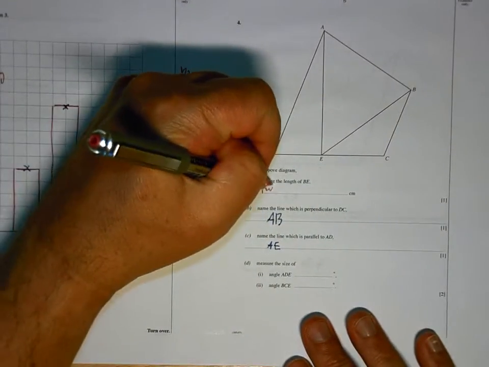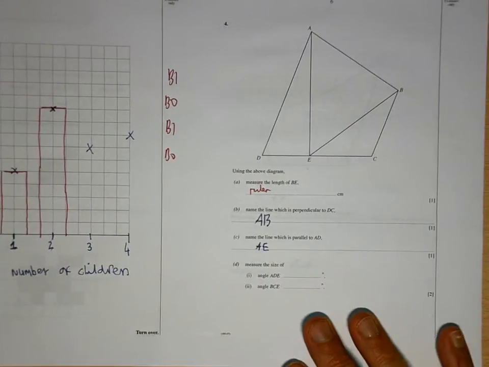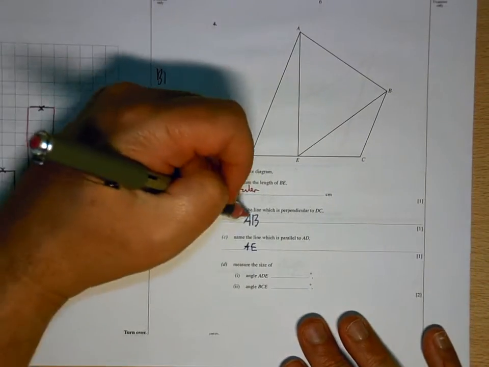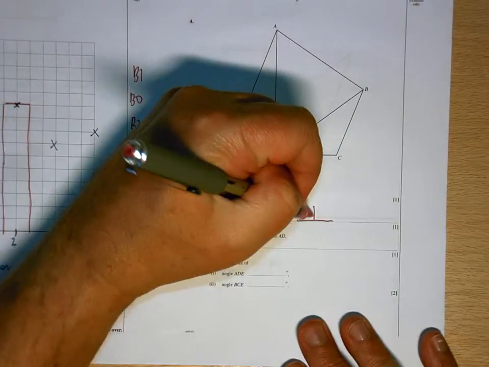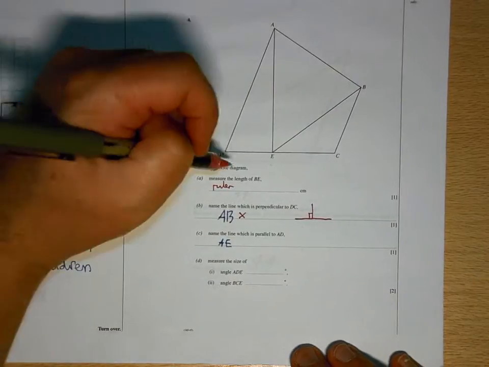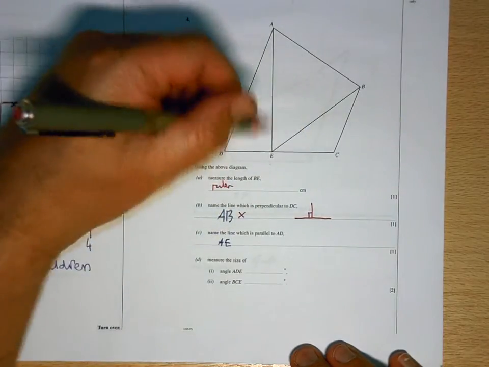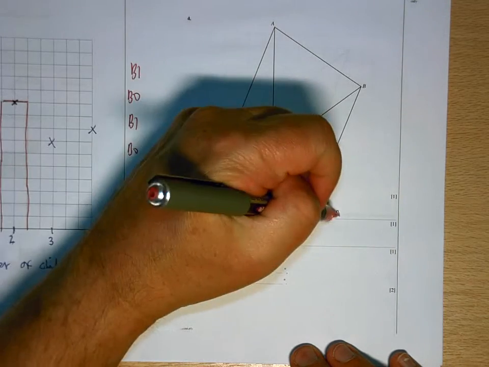Okay, this requires a ruler. If you didn't have one, you could have borrowed one, so I'm not sure why you left that out. AB is not perpendicular. Perpendicular means at right angles to. Okay, so the line that's perpendicular to DC, there's the line DC, is AE.